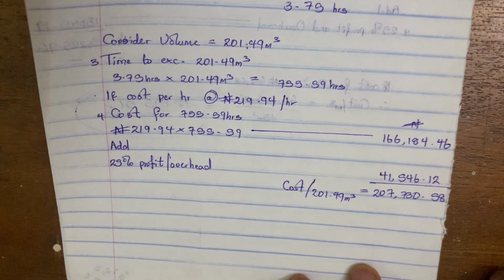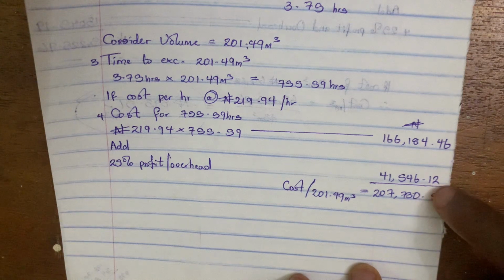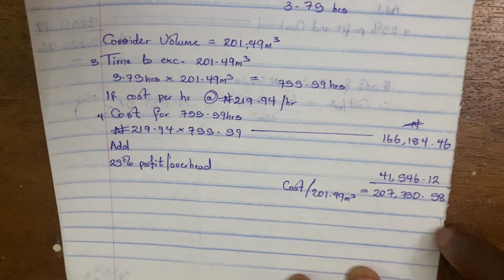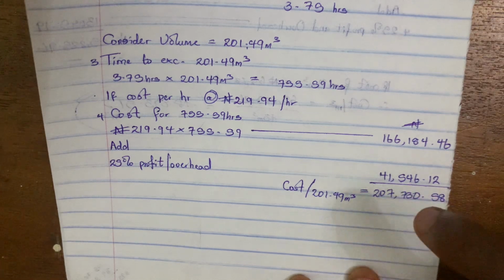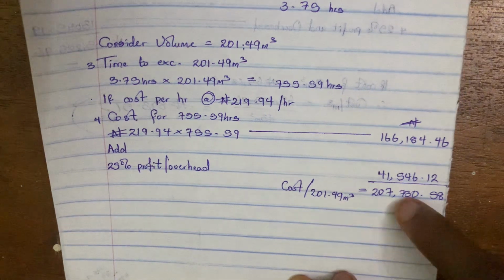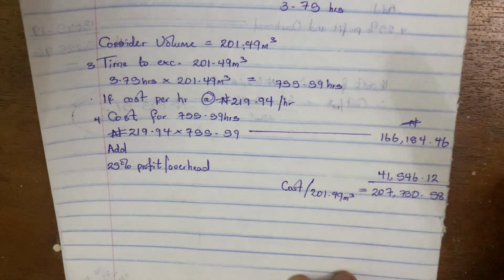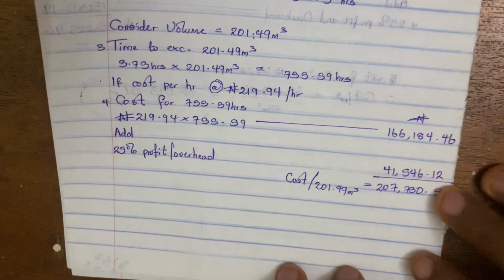But we are building up our rate per the standard unit of measurement of this operation, and the unit for excavating trench is in meter cube. So we have to now break this price down to per meter cube. So now how can we do that?